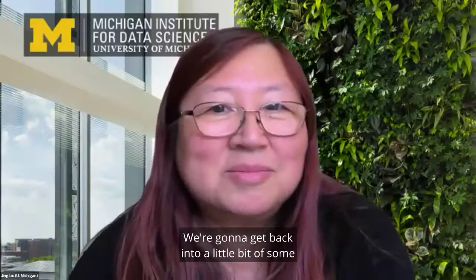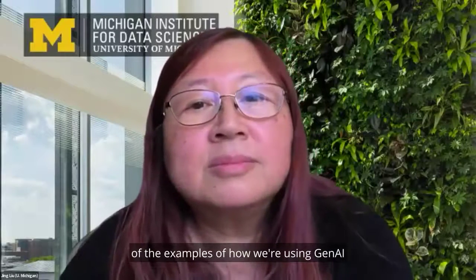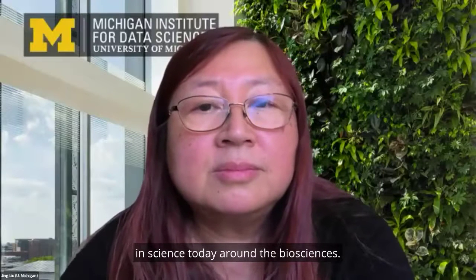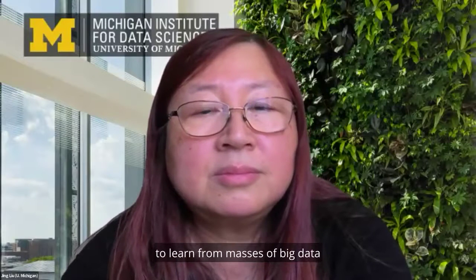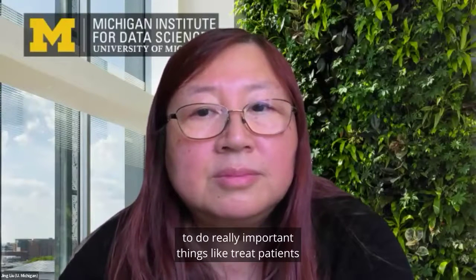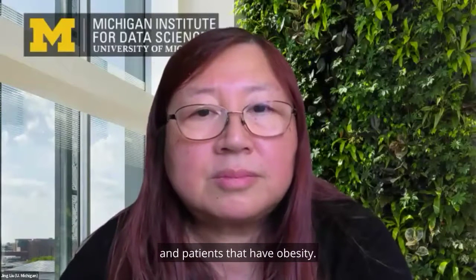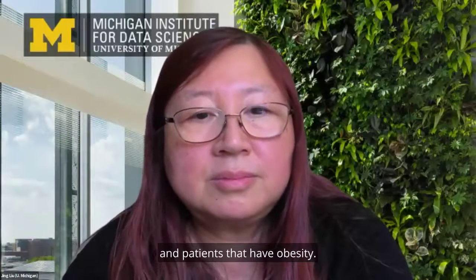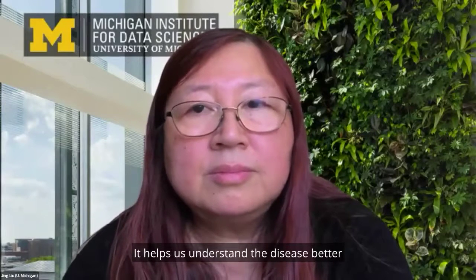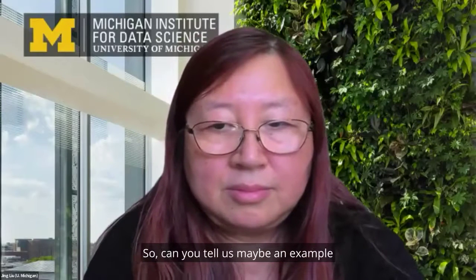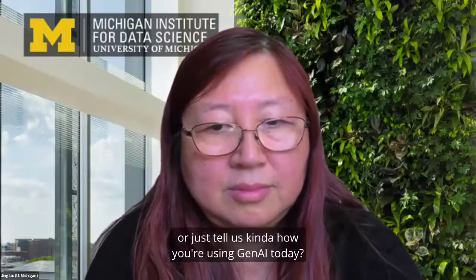We're going to get back into some of the examples of how we're using Gen AI in science today around the biosciences. So Travis, your research institute is using AI to learn from masses of big data to do really important things like treat patients with diseases like Alzheimer's and patients that have obesity. It helps us understand the disease better and also potential drug treatments better. So can you tell us an example, or just tell us how you're using Gen AI today?